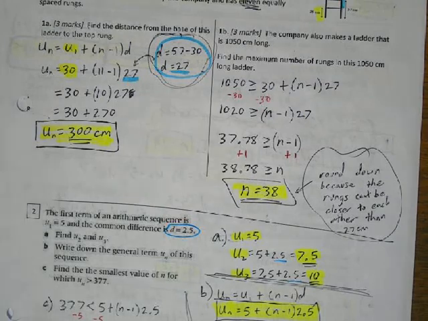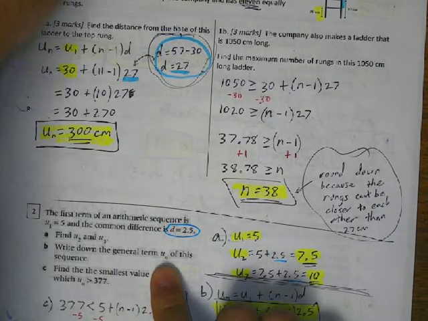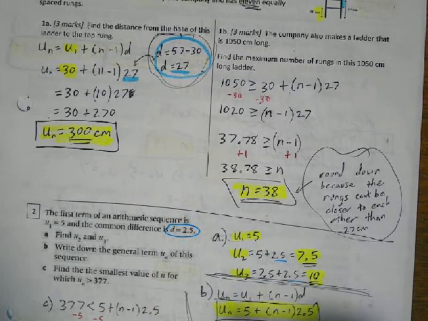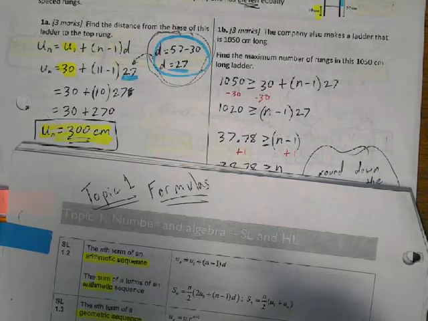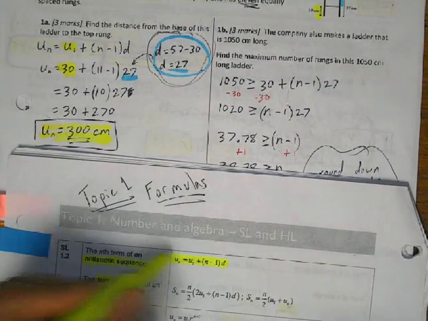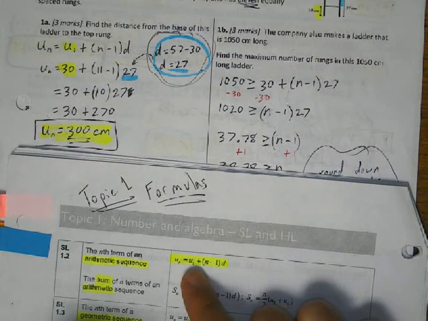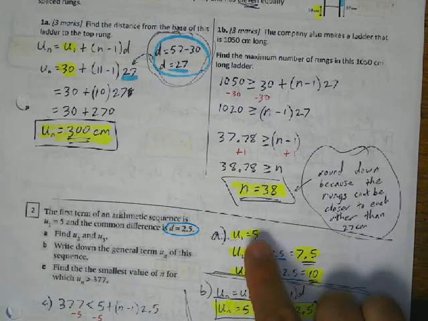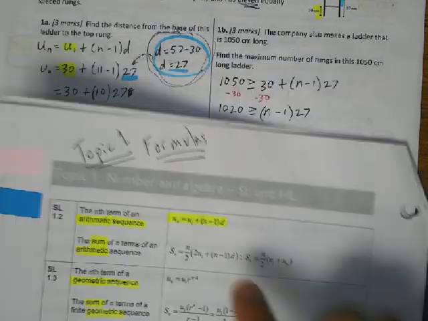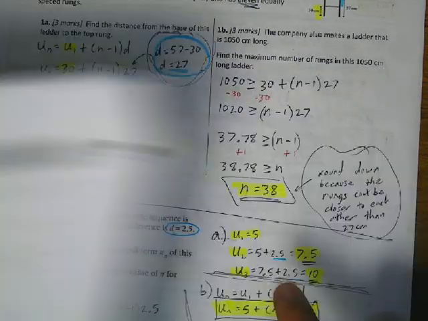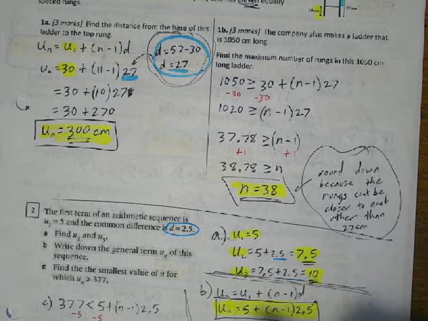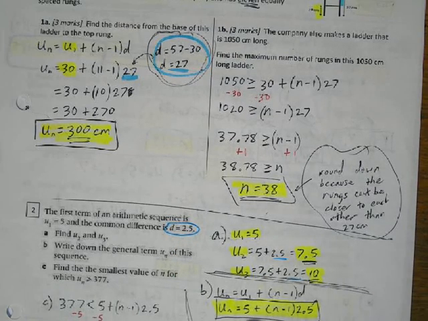Okay, write down the general formula. So when they ask you to write down the general formula, we're using this equation. It's an arithmetic sequence, but we're going to replace u subscript 1 with 5, and we're going to replace d with 2.5. And that's exactly what we've done right here.